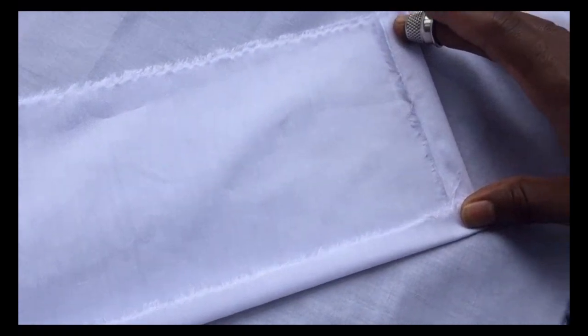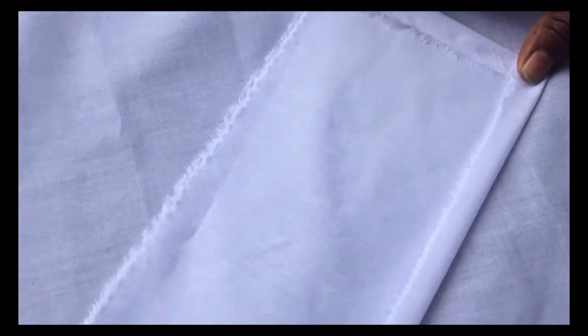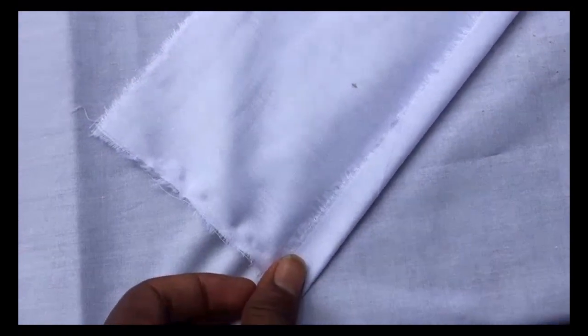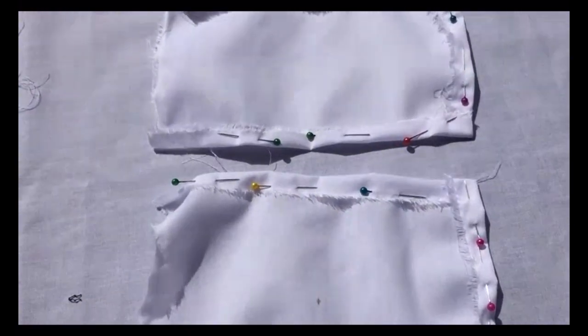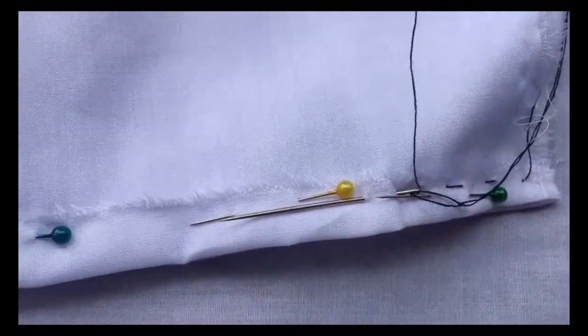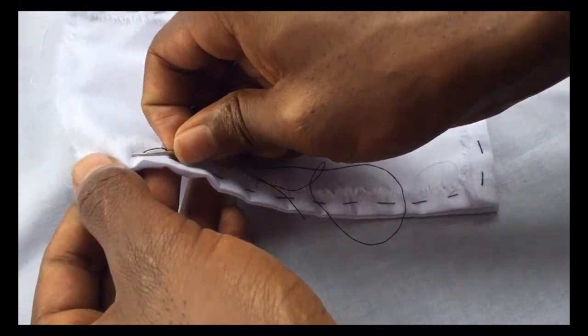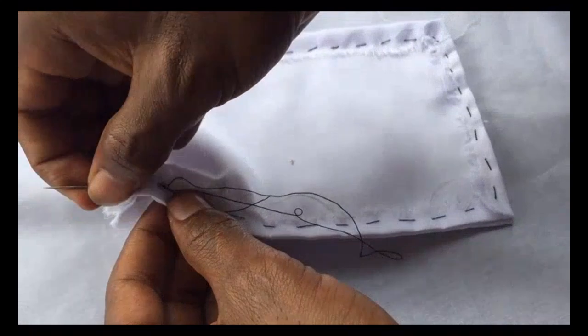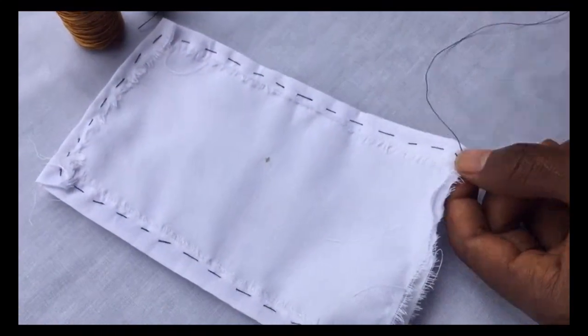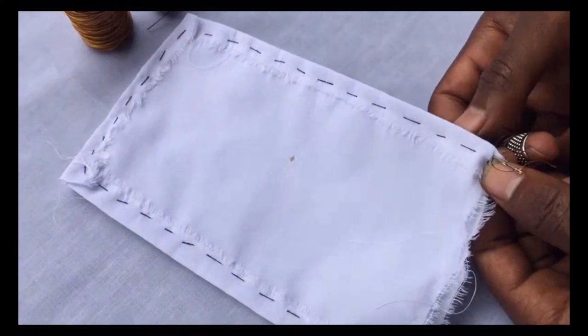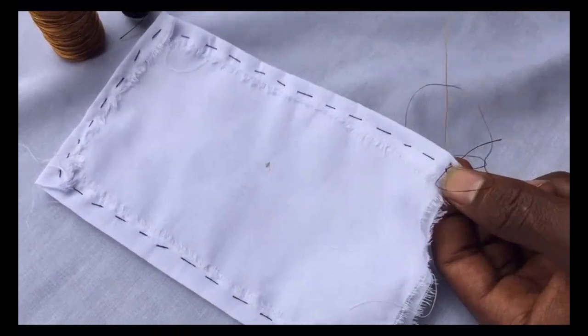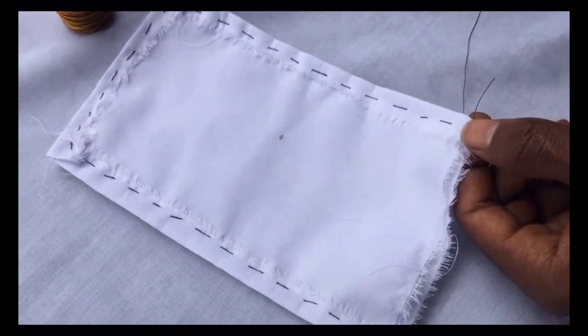Fold the edges of 2 pieces of fabric. Put them together and pin along the edges. Make a tacking stitch along the edges and remove the pins. Make back stitches along the tacking stitch and turn the fabric to the right side.